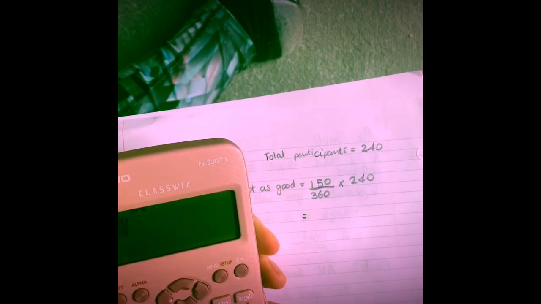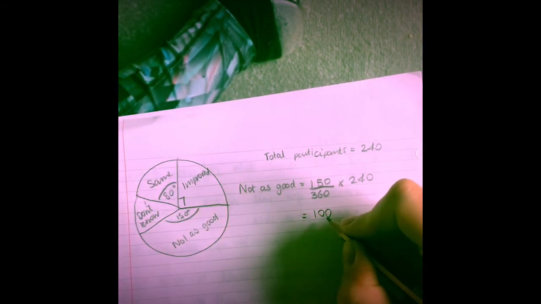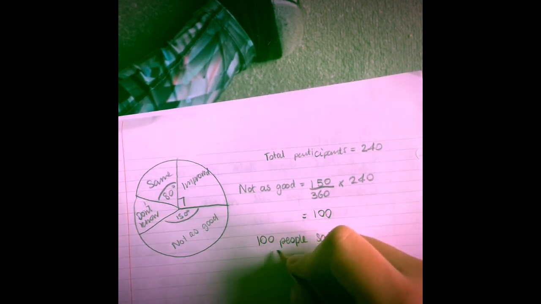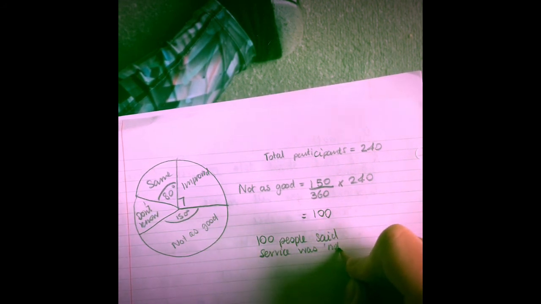You guys know how to do this. You've got the fraction button, you put in your fraction, you use the direction buttons to put it in the right place, and then you do times by 240. And what you'll get is an answer of 100. So just to finish off the question, because it's a worded question, you might want to write a wee sentence just saying 100 people said that the service was not as good.